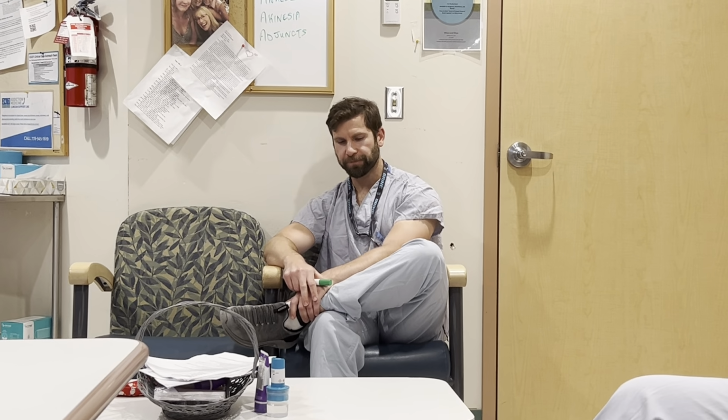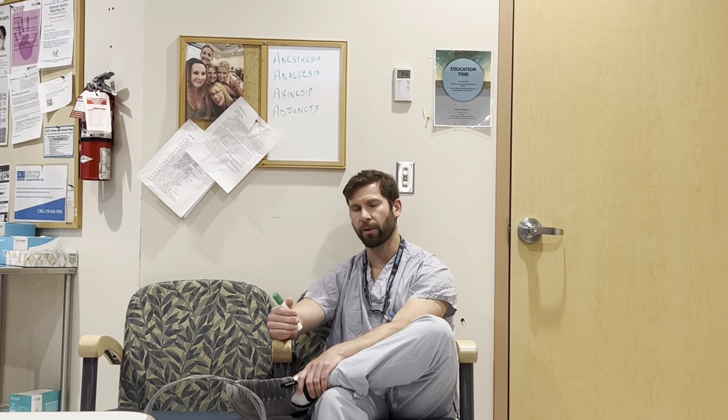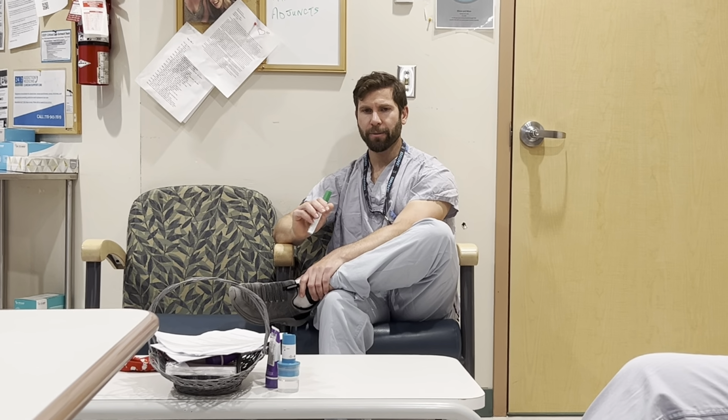So how's Precedex an adjunct? Precedex is a bit of a unique medication. I really like it. I like it for kids as a way of smoothing the wake up. Admittedly, it does delay wake up for patients because it's quite a long-acting medication, but it helps with things. Now, Precedex is interesting in the sense that there's two major properties that we use Precedex for.